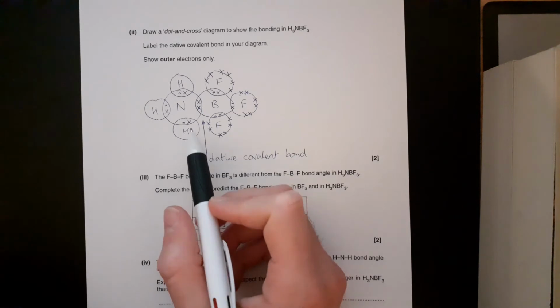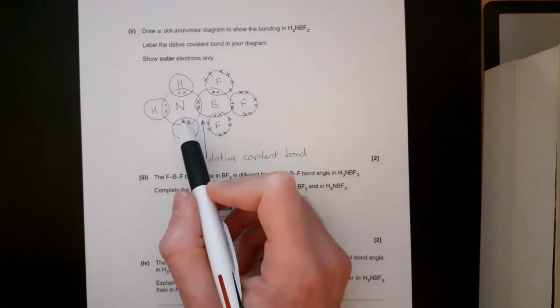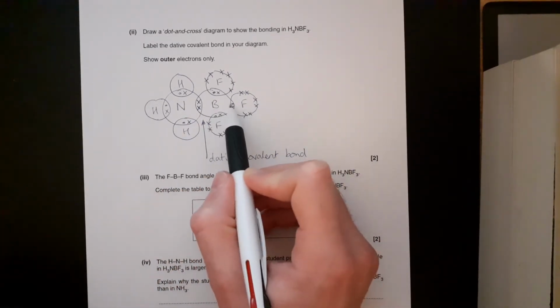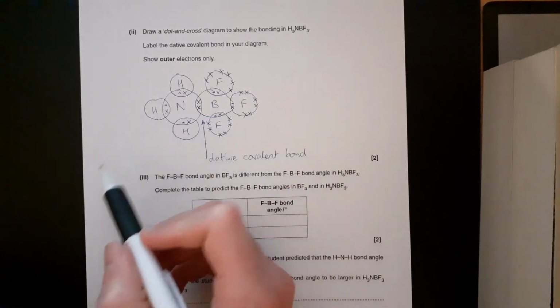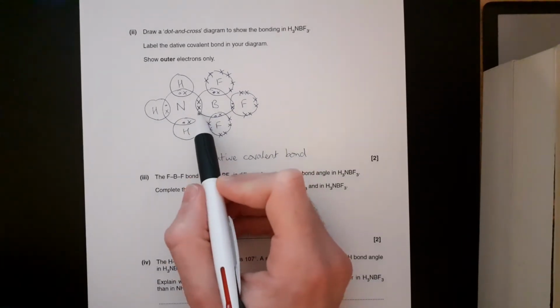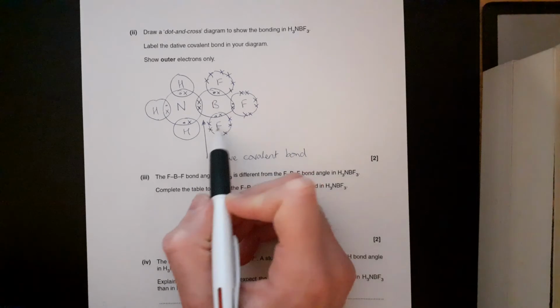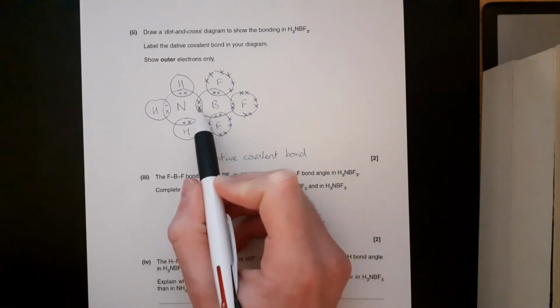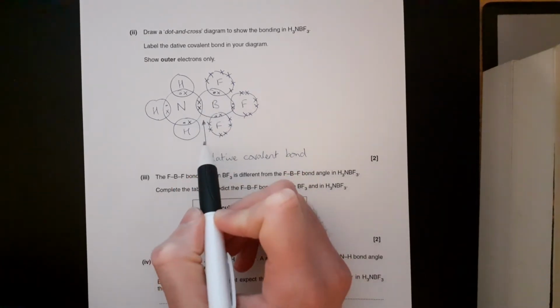That would be fine. But you don't need to, as long as you alternate, as long as you go crosses, then dots, then crosses, then you're okay. But if you did put 2 dots here, you would lose a mark, because these electrons need to be from the nitrogen, not from the boron.